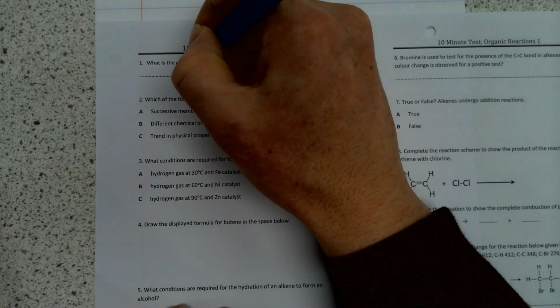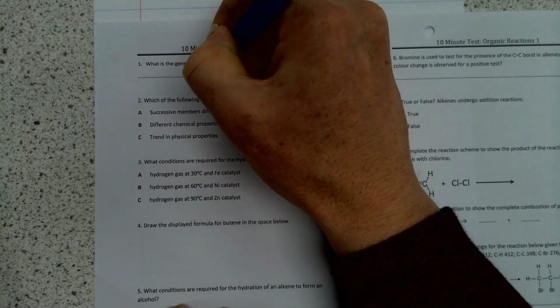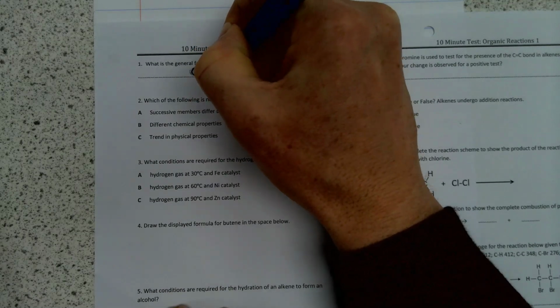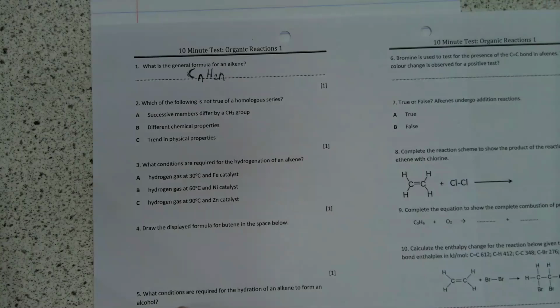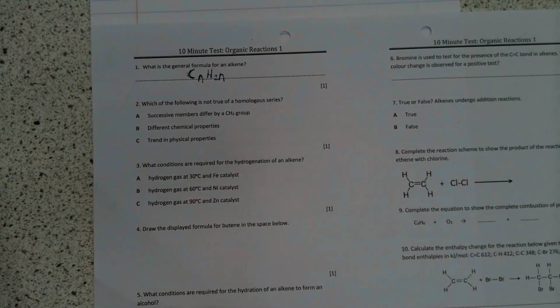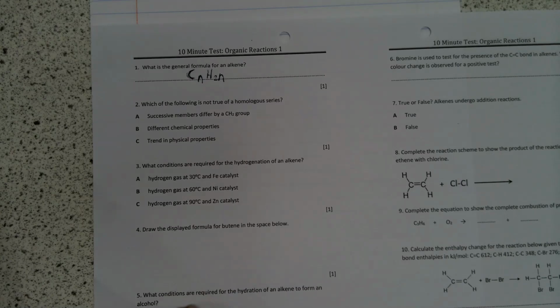This, isn't it? We're just going to know that that's CnH2n, and I suppose you could work it out if you drew a few of the alkenes. You should be able to draw ethene, propene, butene, pentene quite easily with the practice that we've done on that.